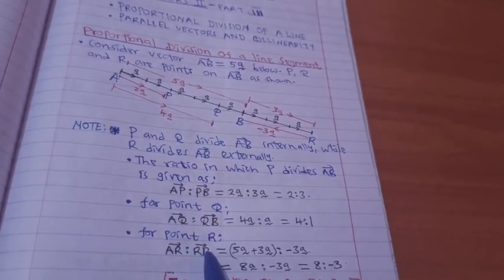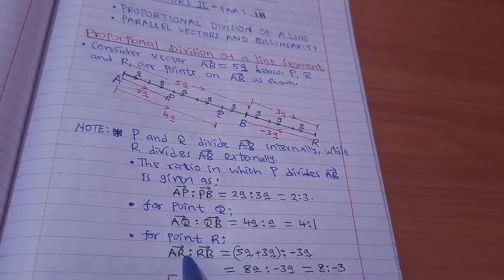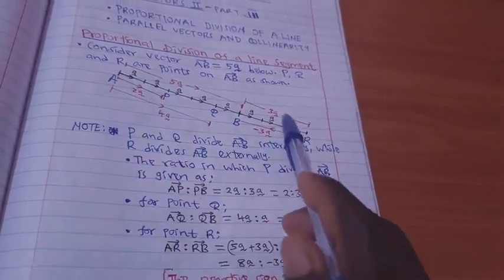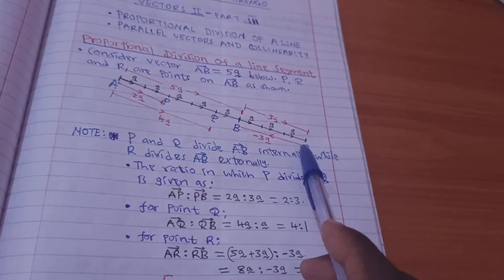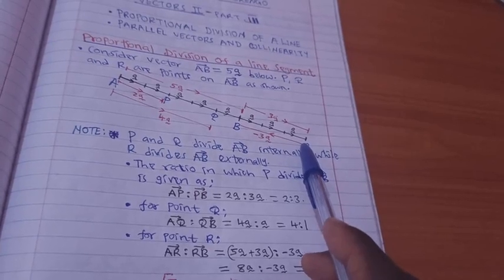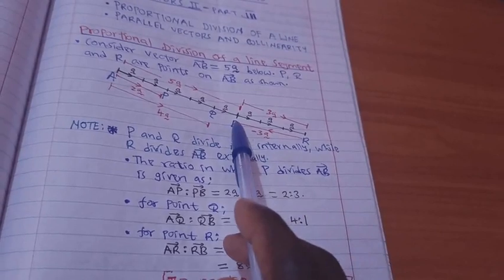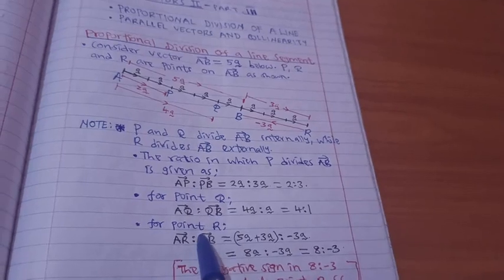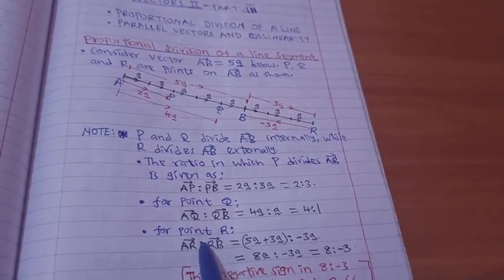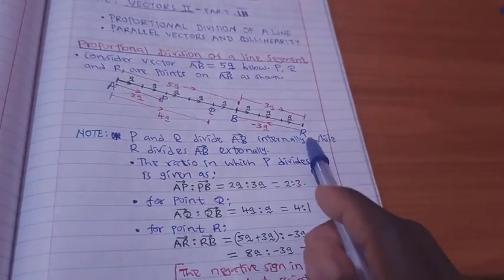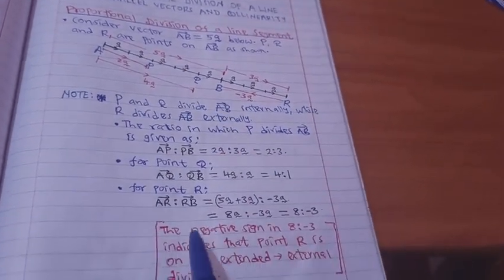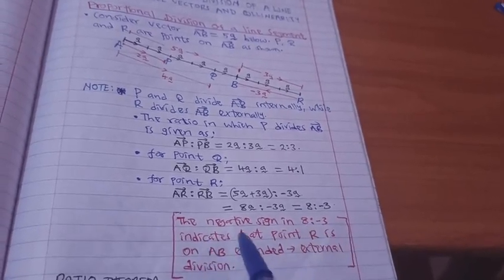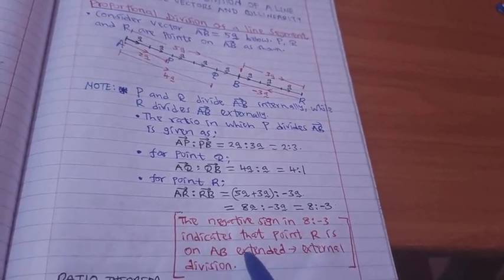For point R, R divides AB in the ratio AR to RB. AR, those are 8 units. Then RB, 3 units, but in opposite direction, because vectors are sensitive in terms of direction. Therefore, R divides AB in the ratio 8 to -3. Now, the negative sign in the ratio 8 to -3 indicates that point R is on AB extended.